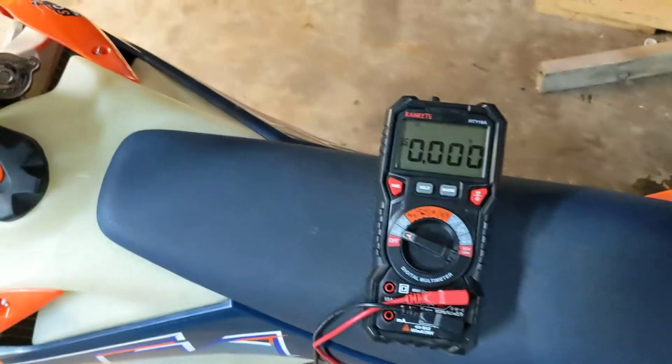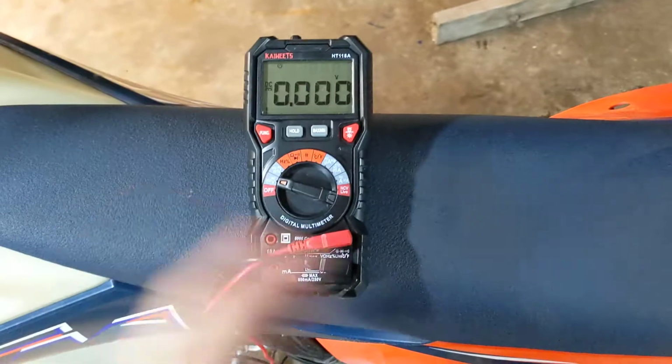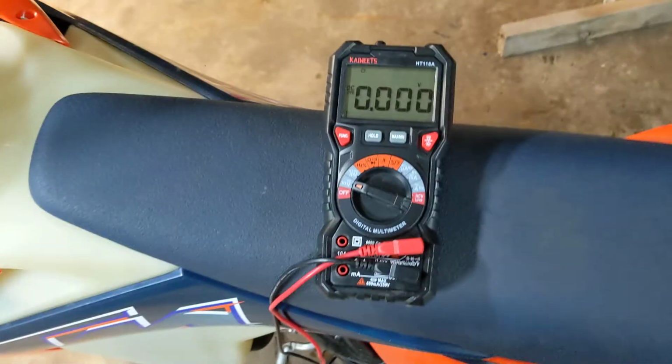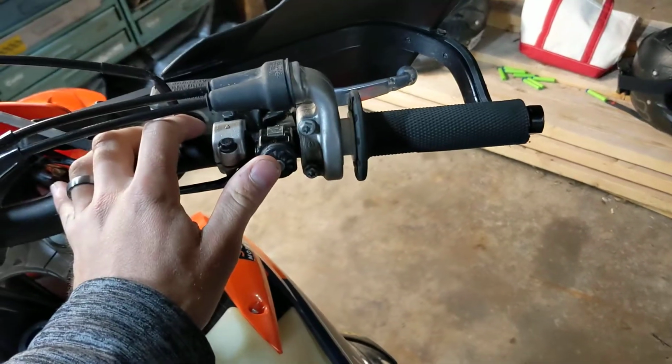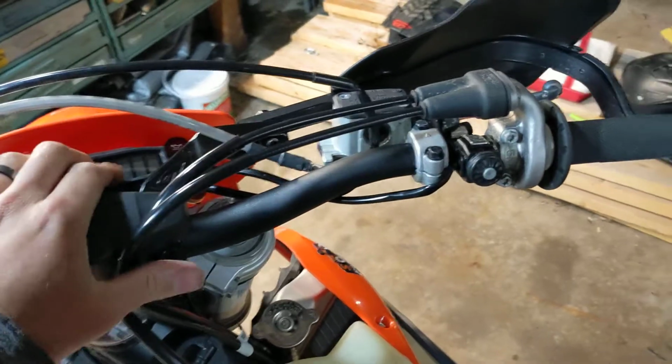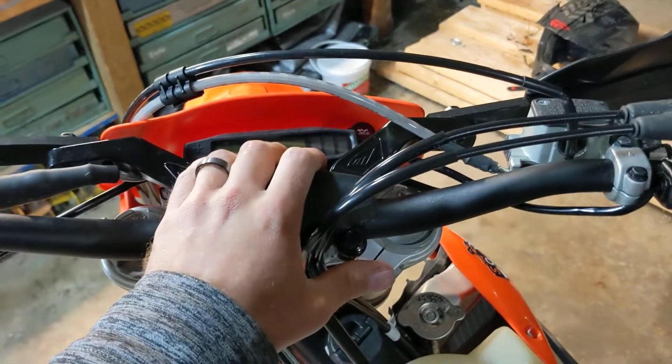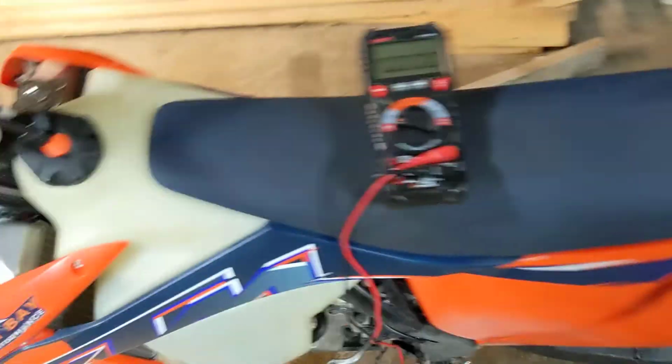Obviously I checked this just to make sure that the voltage was going up and down with the throttle. Connected my phone to the OBD2 reader, launched the app, cleared the error code, and lo and behold, fired up the bike, and the error code did not return. And I was super stoked. So at that point, error code's gone.